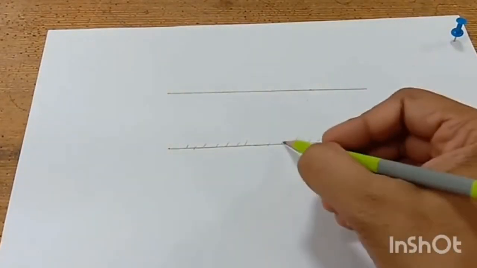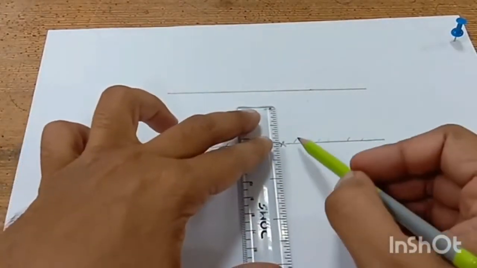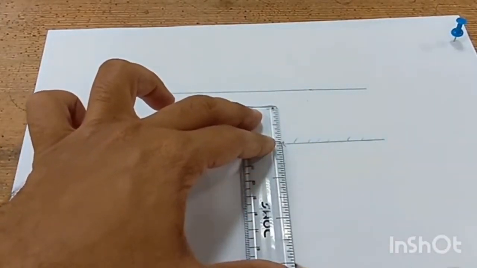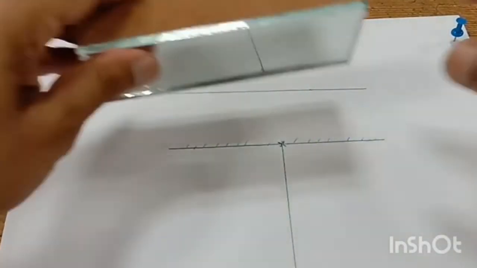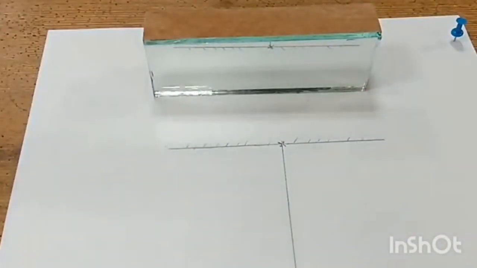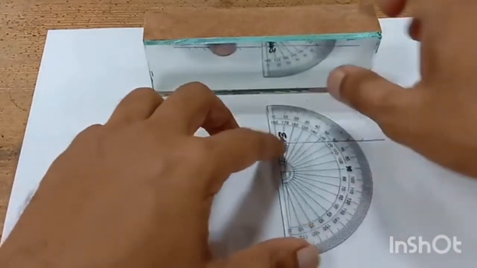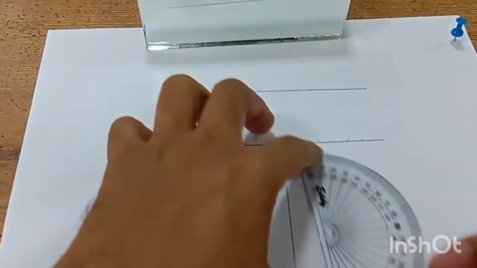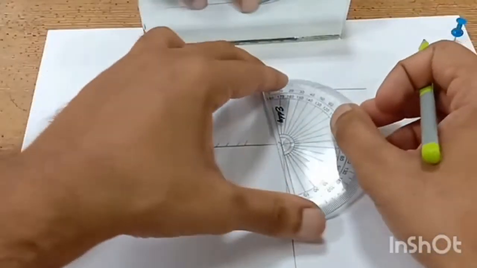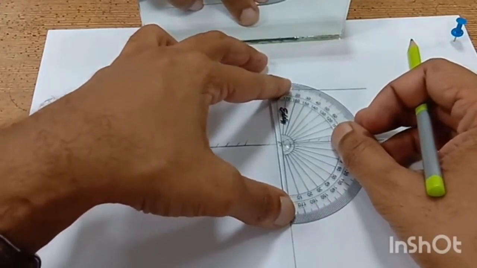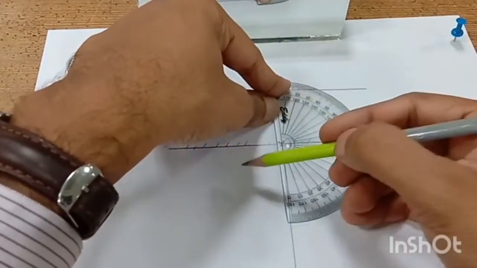Then we will mark the middle point, and from the middle point we can draw a normal. So we got a reflecting surface and normal. Now we are going to draw the incident ray with the help of a protractor. For that, let's take a protractor, then keep the zero line of the protractor on the normal. So this is the zero line of the protractor. We will keep it on the normal, and from there we will measure from 0, 10, 20, like that.